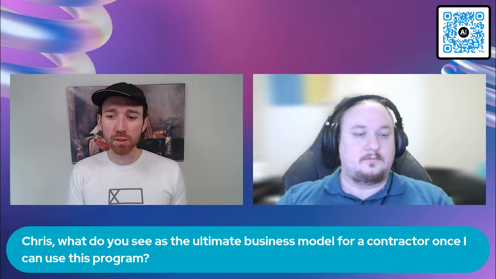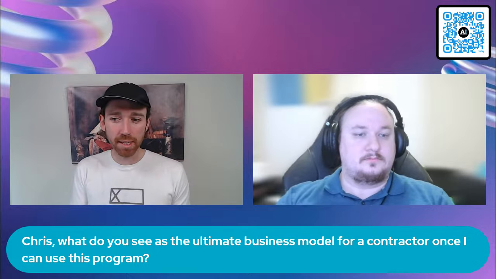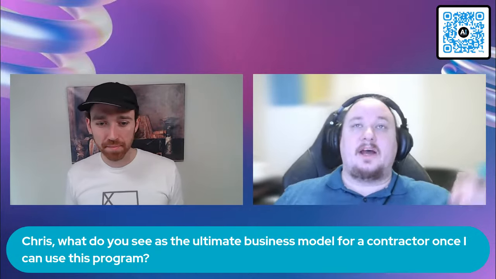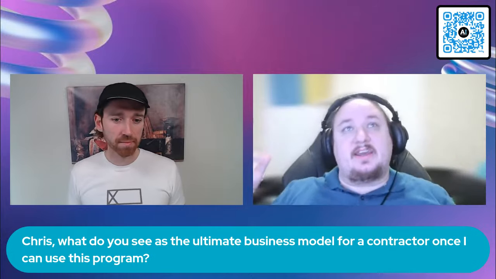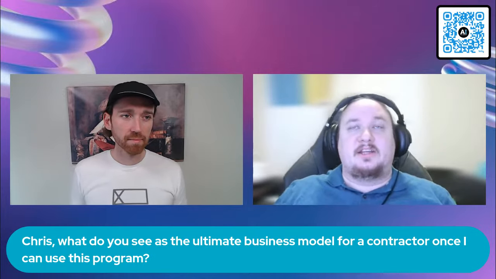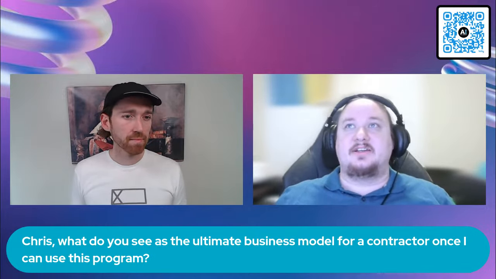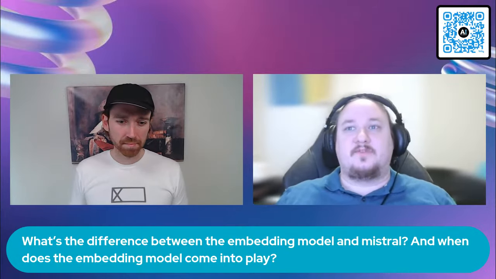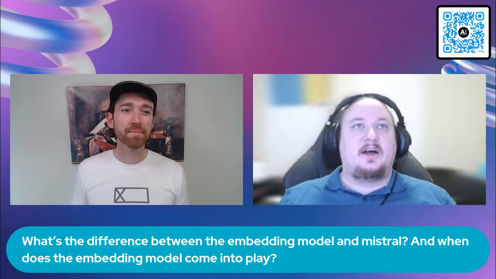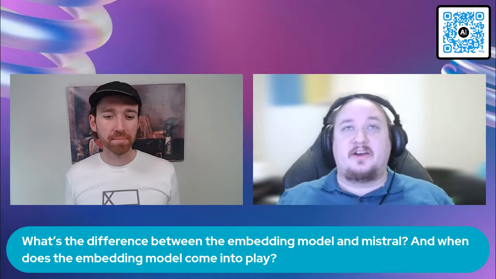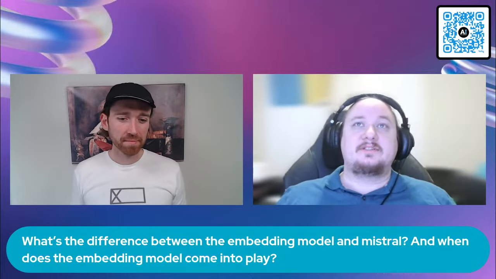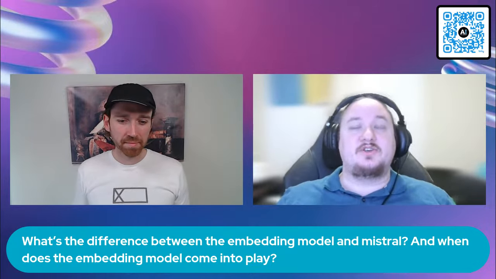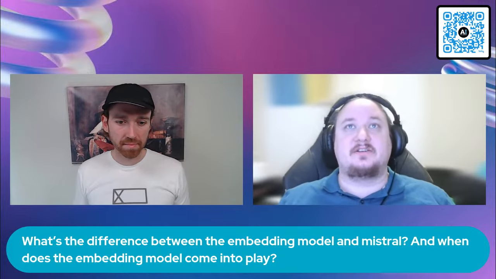What's the difference between the embedding model and Mistral? And when does the embedding model come into play? Yeah, so Mistral is a large language model. It's very good at producing text. It's very good at making text from text. That's this whole thing. The embedding model is very good at converting text information into a dense vector representation.